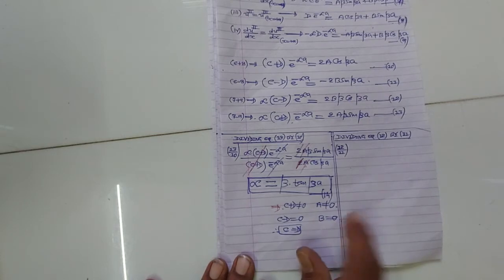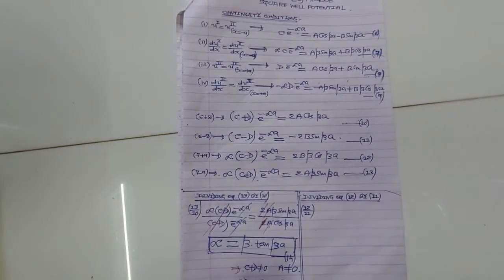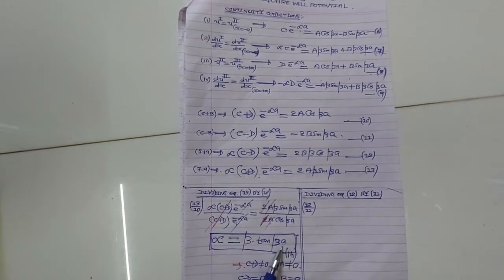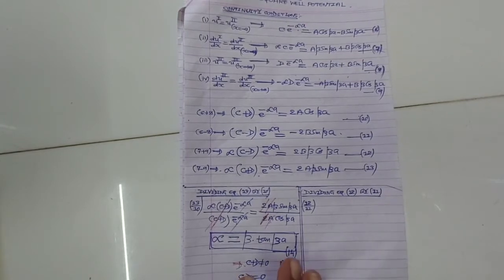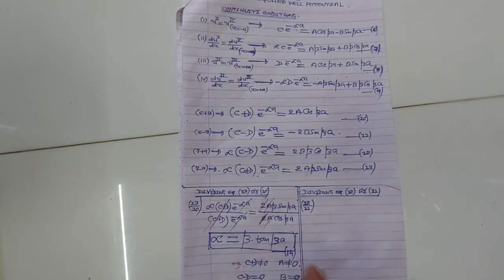अगर a 0 नहीं तो b को 0 होना पड़ेगा, right? Okay, now next. So alpha is equal to beta tan beta a is the first type of solution, one type of solution we are getting, okay?